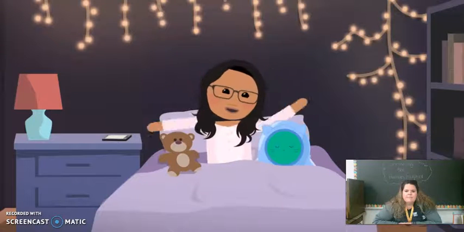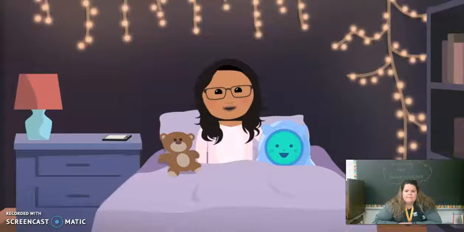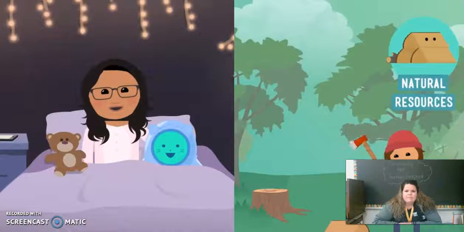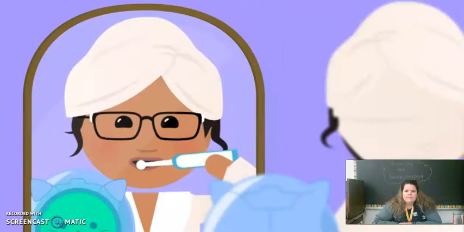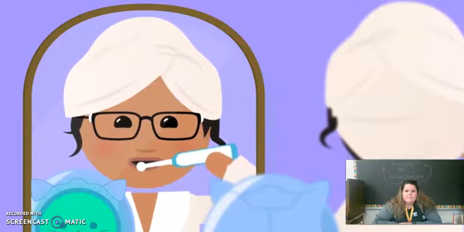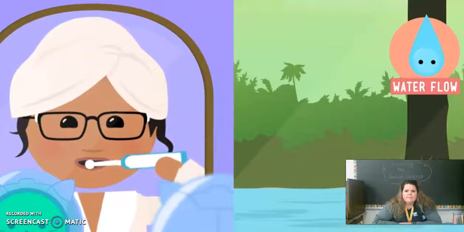In the morning, you wake up in bed in a home that's made from natural resources, like wood, taken from other parts of the world and shaped by people. You go to brush your teeth, and the water coming out of your tap is a result of humans changing the water flow. Your water probably came from a river or an aquifer a few miles away. Trust me, that water didn't naturally flow into your home. It was directed there by people.